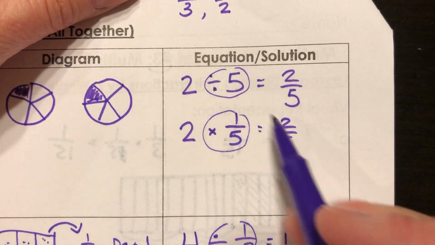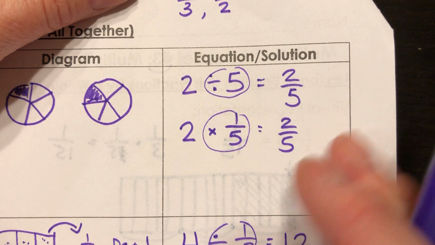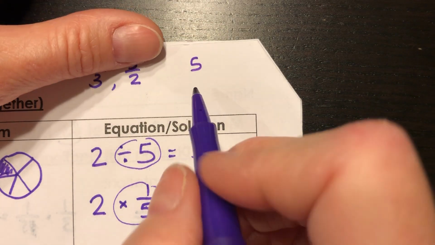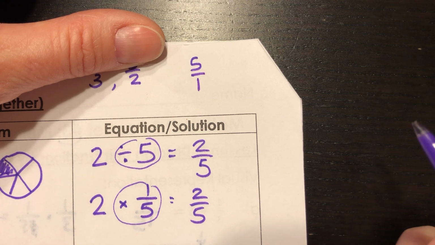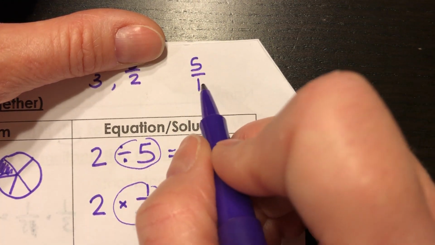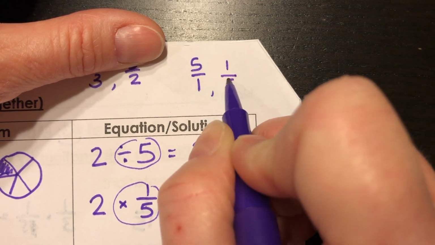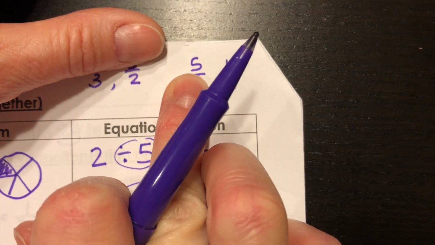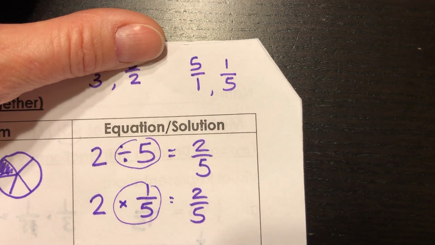So when I say that I am multiplying by the reciprocal, you might say, well, this one doesn't have a denominator. Like, what are you talking about, Mrs. Tremblay? Well, if I have a 5, can't I write that as 5 over 1? Yes, I can. So the reciprocal of 5 over 1 means I would take that 1 and put it in the numerator spot, and that 5 and put it in the denominator spot. So the reciprocal of 5 is 1/5, because 5 can be written as 5 over 1.